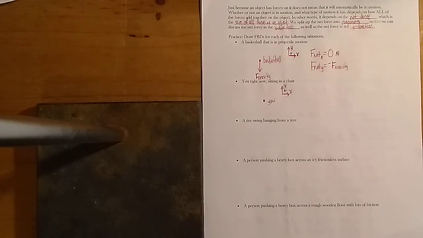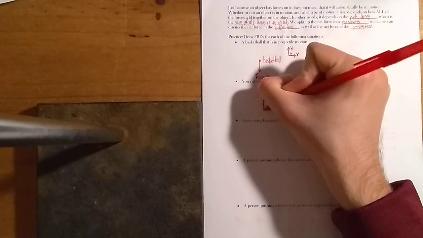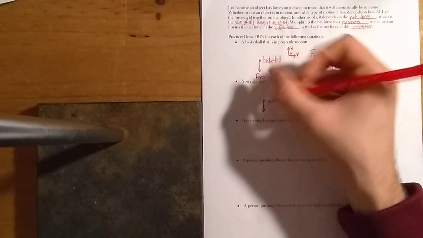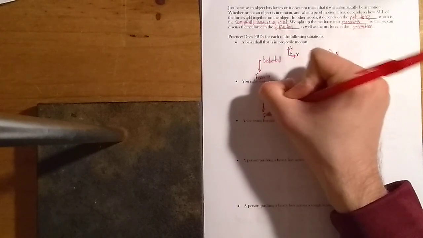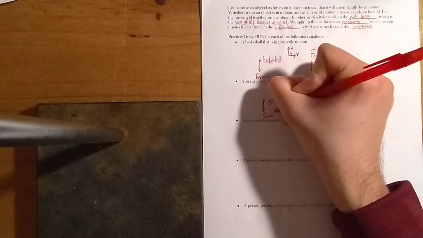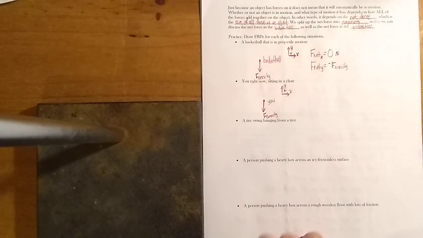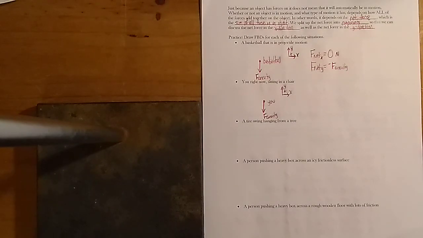Now the force is on you. Okay, now what is influencing your motion? Very clearly, you're not floating off into outer space because gravity is affecting you. The force of gravity on you from the earth affects you. So I'm going to draw an arrow down, and again, write F gravity. However, you're very clearly not in free fall in this case.